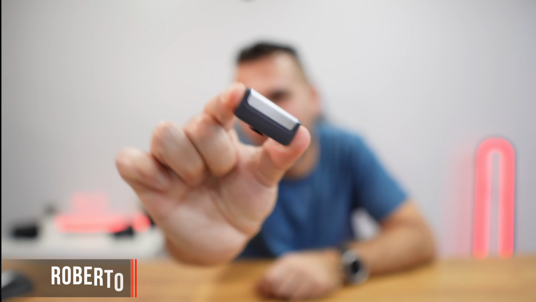Today we are going to create a USB thumb drive that will be able to install any version of Windows 10 or Windows 11, any version on any computer, even those that are not compatible.